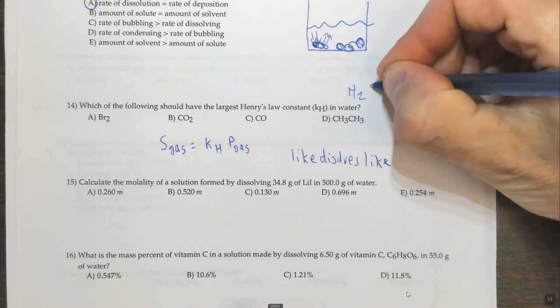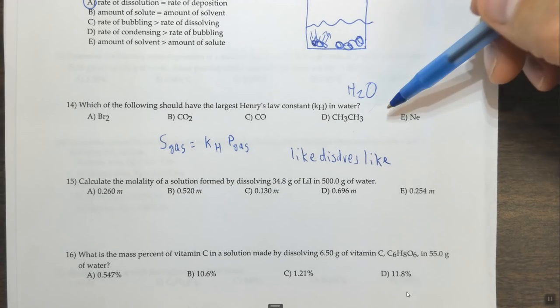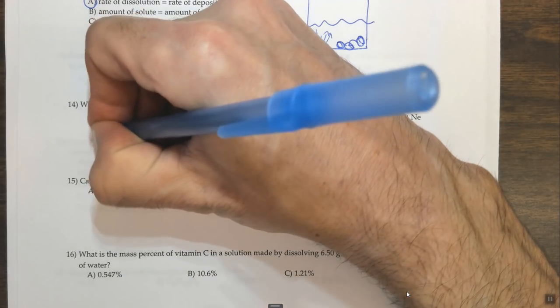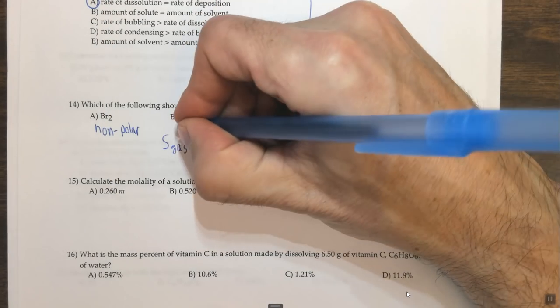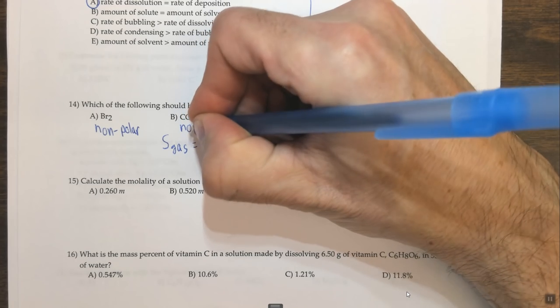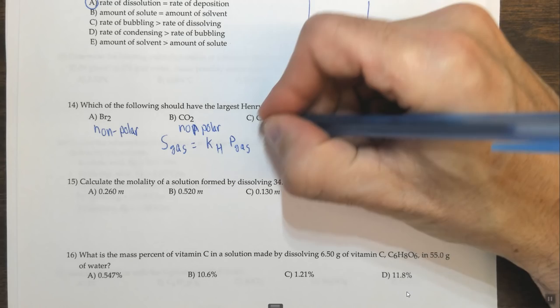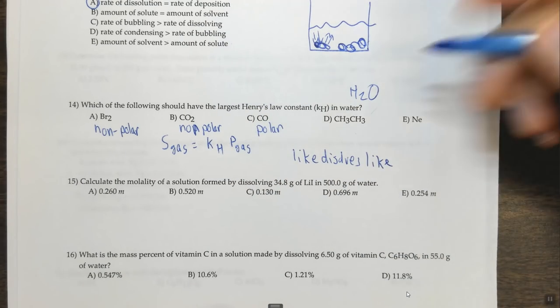Well, water is probably the most famous polar solvent. So this is definitely polar. So we want something here that's polar. Well, Br2 is nonpolar. CO2, we've drawn it several times in previous questions, is nonpolar. CO, carbon bonded to oxygen, this is polar because one side's carbon and one side's oxygen.